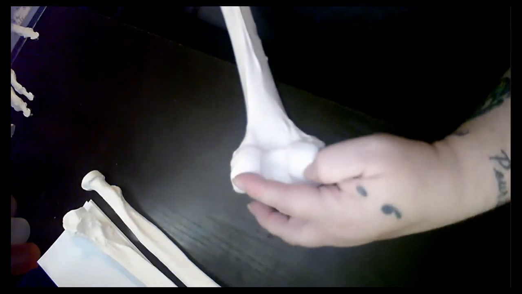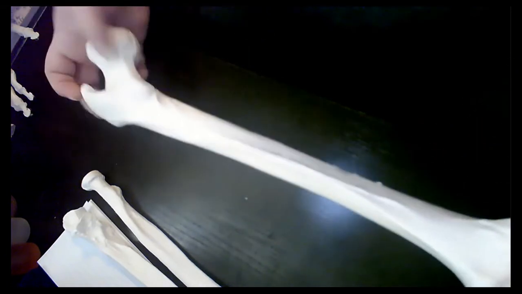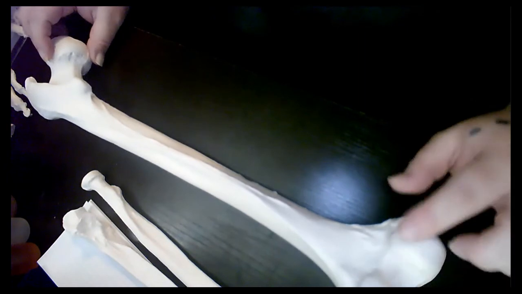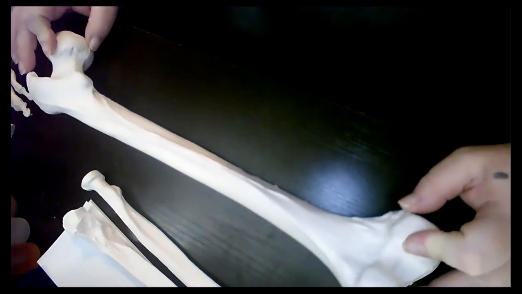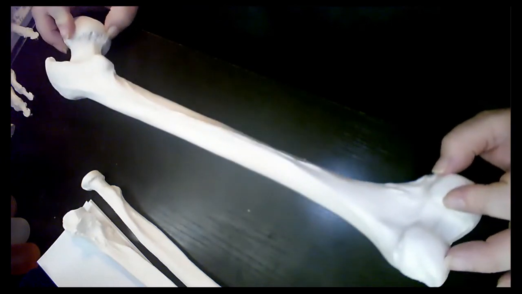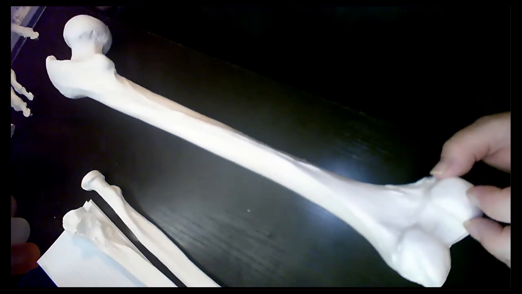These are the condyles. So we have the medial, which is toward the head here. This is lateral, and this is medial, because the head goes inward.